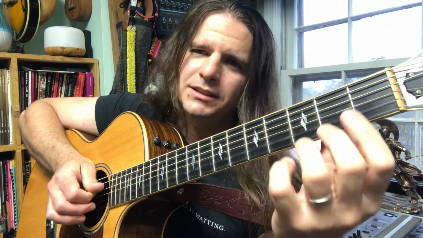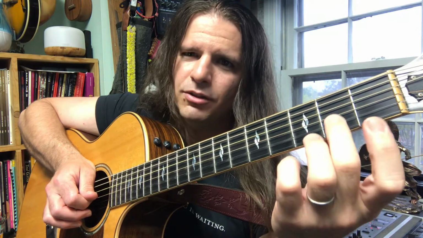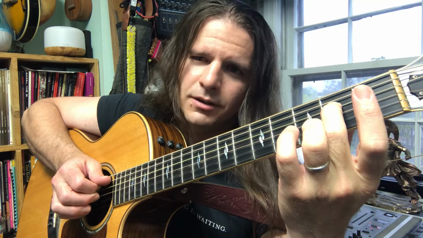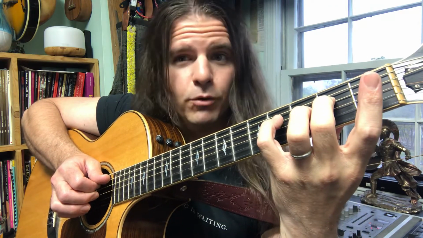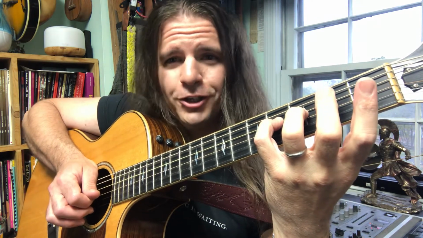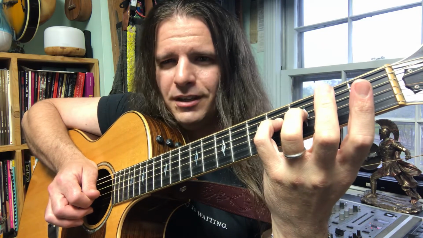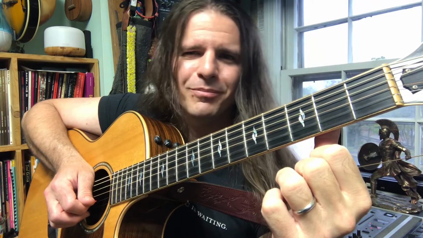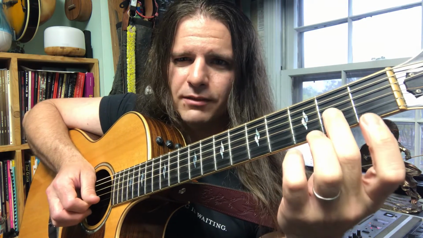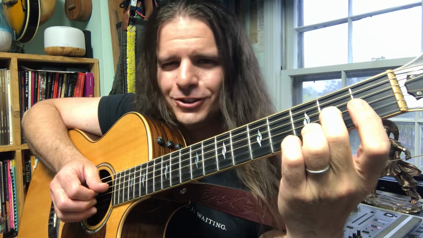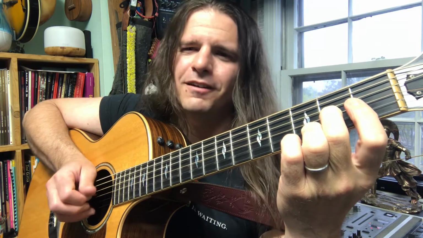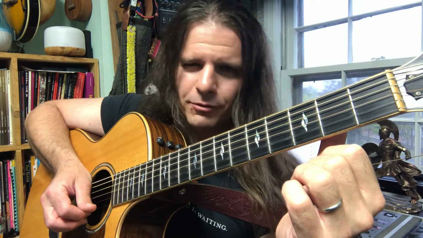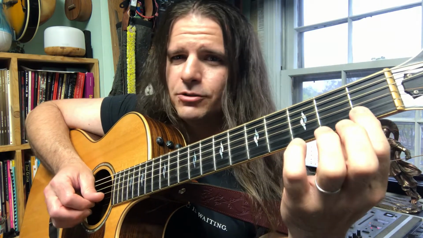Next string open. D, 2, 3, 4. Second finger. E, 2, 3, 4. Here comes a pinky. F sharp. 2, 3, 4. Next string open. G, 2, 3. Let's keep going up. 4. Second fret. A, 2, 3, 4. Next string open. B, 2, 3, 4. First fret on that string.